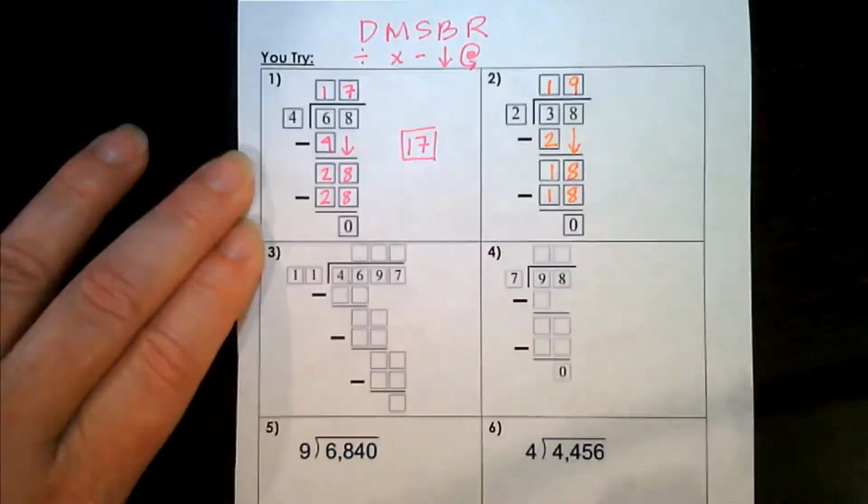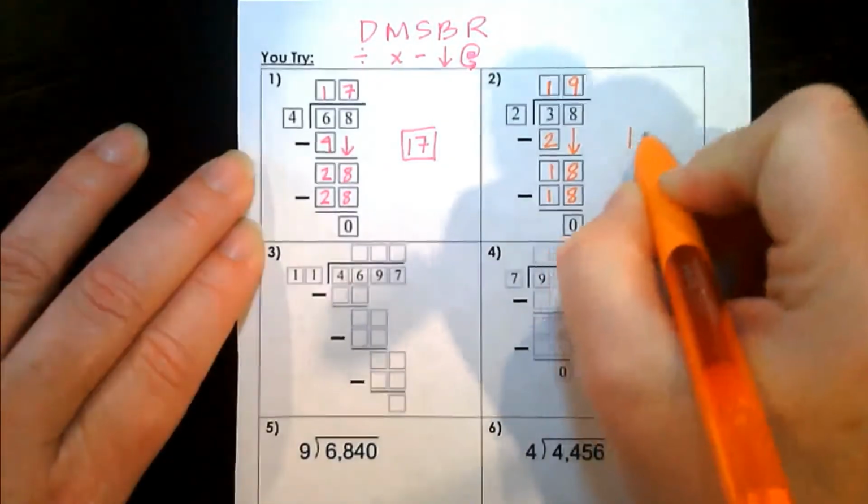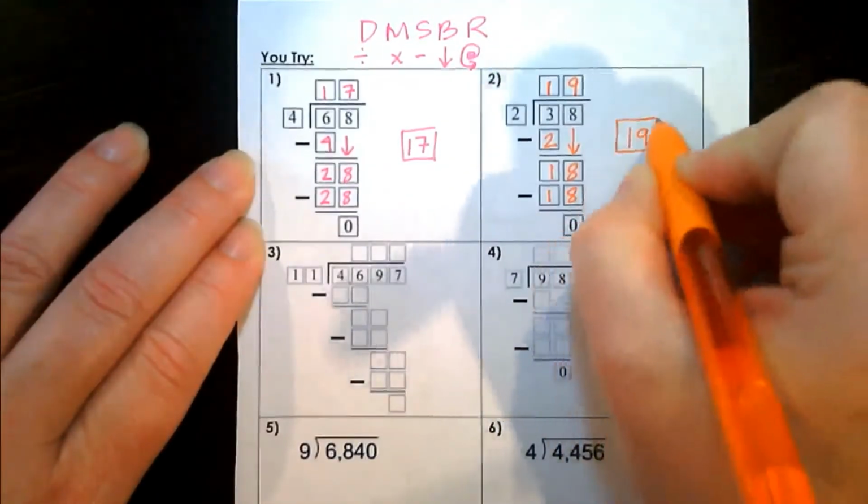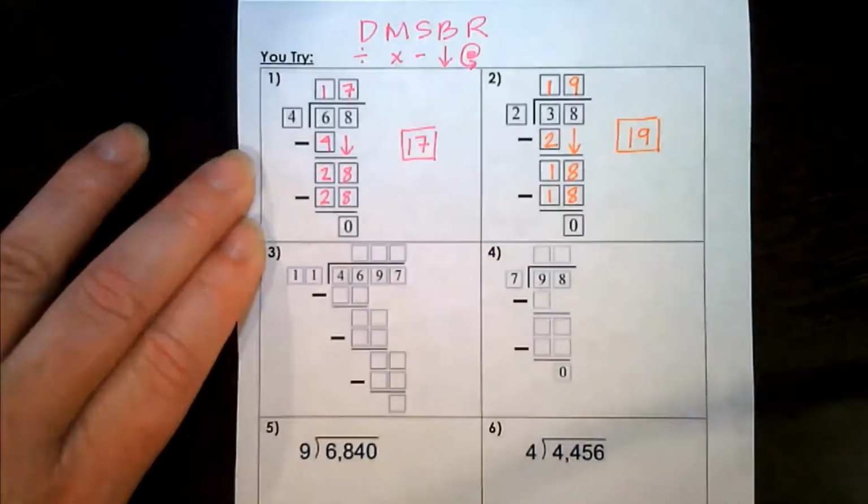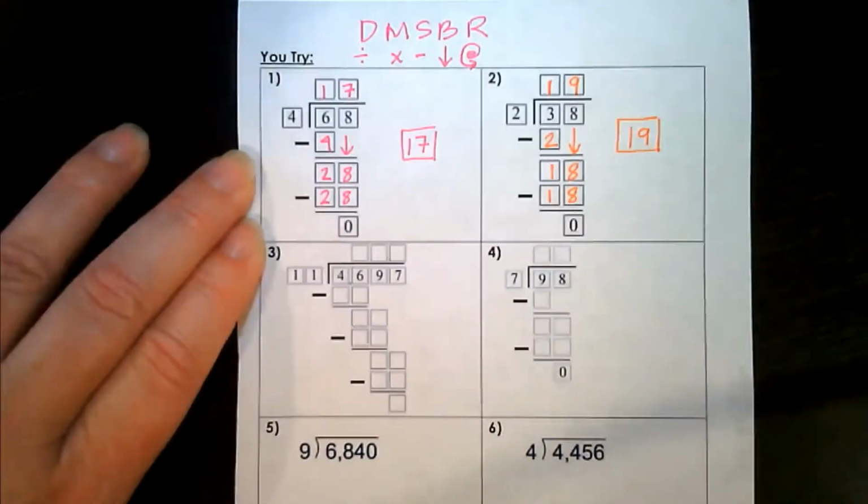Notice that all of these problems will end in a 0 because we are doing the basic long division algorithm. We will also have a video that will show you what to do when you don't get a 0 remainder, when you actually have some pieces left over. Remember that your final answer should be written out to the side and boxed in so it's very clear as to what your final answer is.